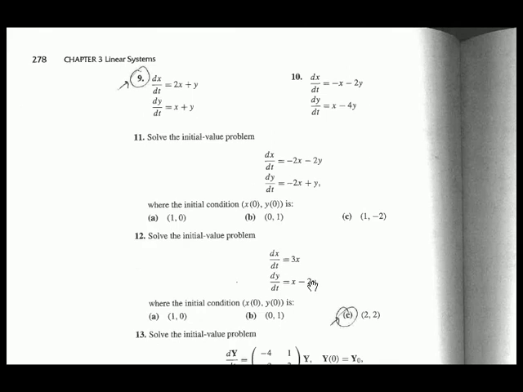Then, well, let's see, these, they don't give you initial conditions, so you just write the general solution as an arbitrary linear combination of the two eigenvector pairs, but in the later problem, they do give you initial conditions, like here. For this problem, you have to find the eigenvalues and the eigenvectors and get the general solution, and then plug in t equals 0 and set your solution equal to 2, 2, and solve for your two arbitrary constants.